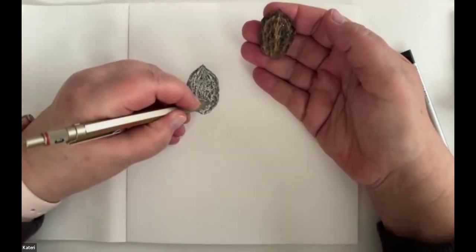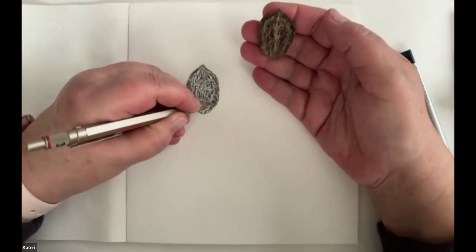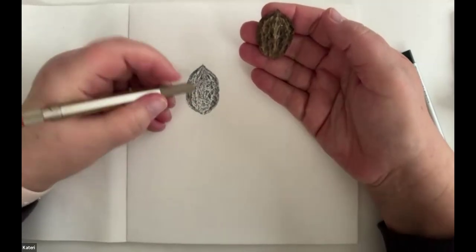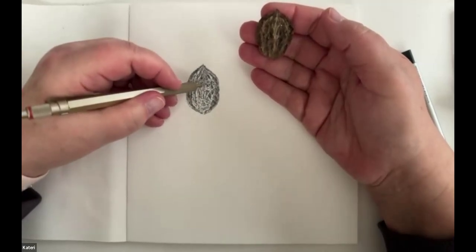But I can go back and say, okay, here I was trying to get dark, and I can just do one more layer to make it a little darker with what I saw.